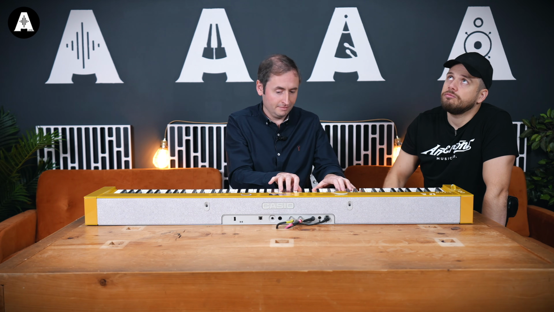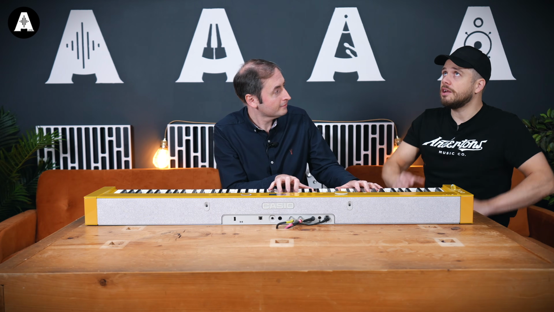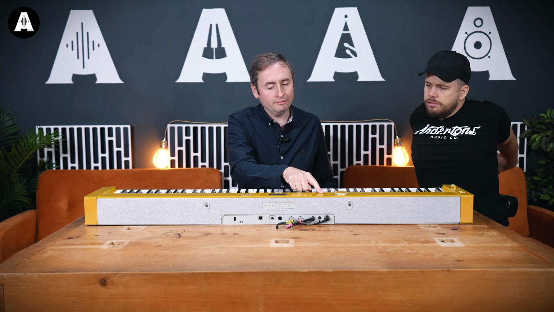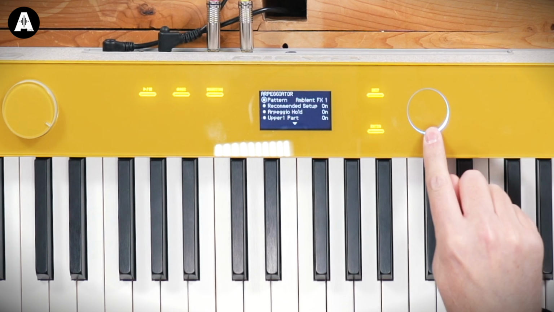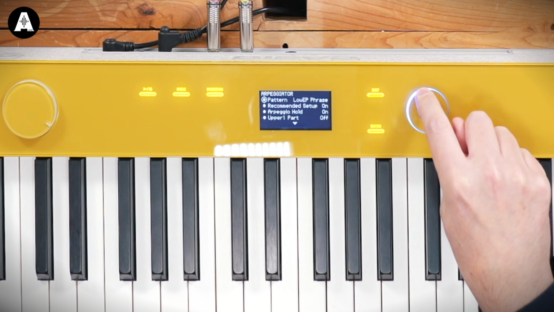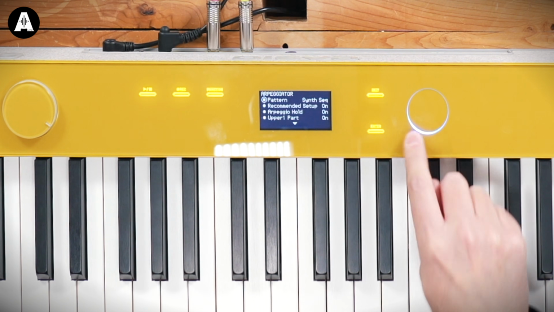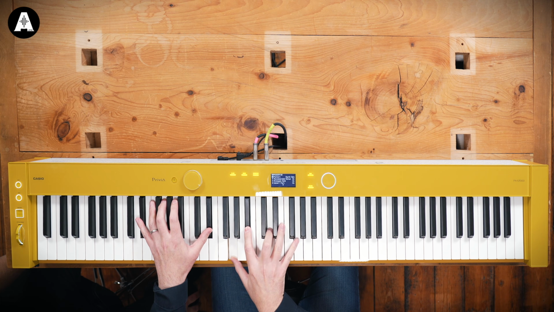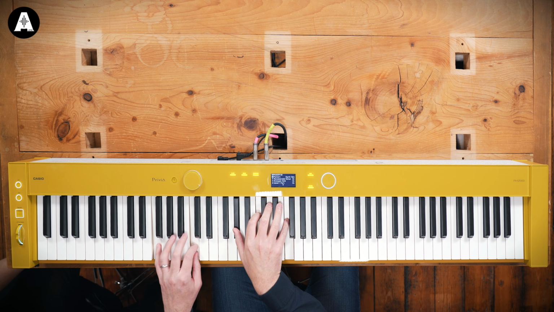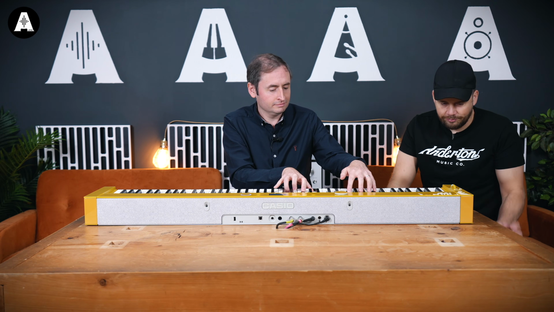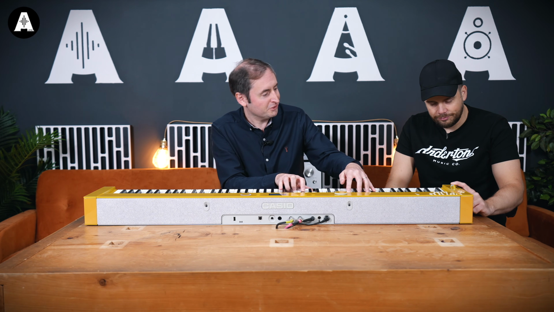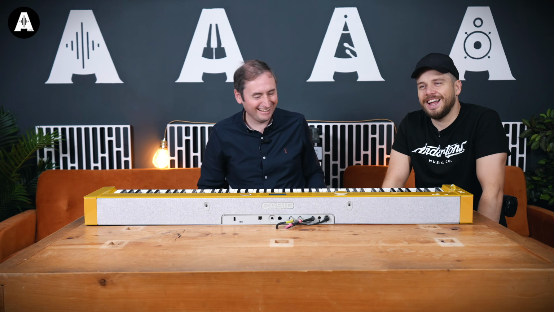That's another way to think of it. Arpeggiator first, and then... Yeah, arpeggiator first. Lots of other settings on here as well. So we've got more synthy type things, arpeggiator patterns.